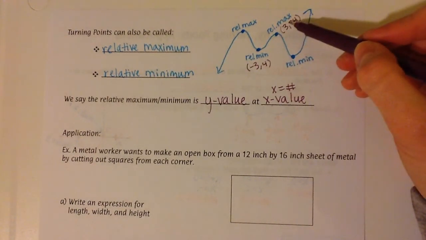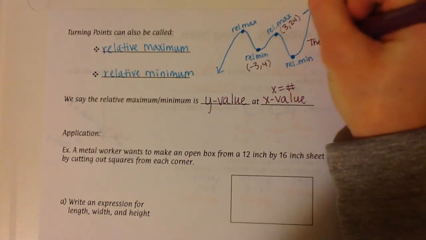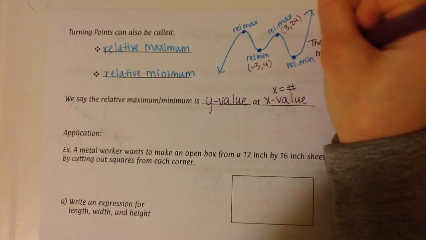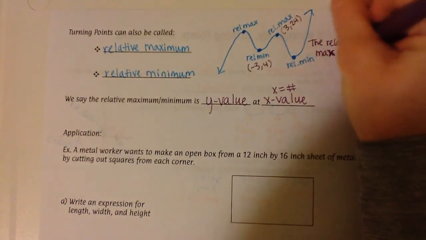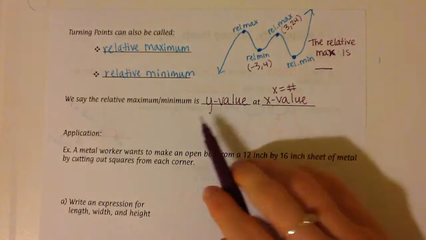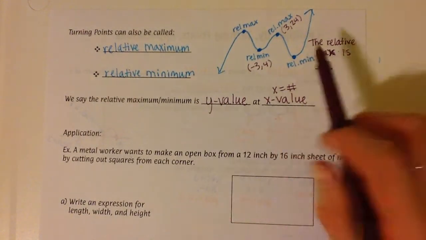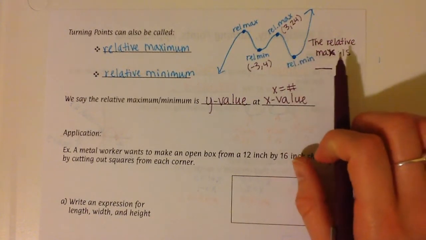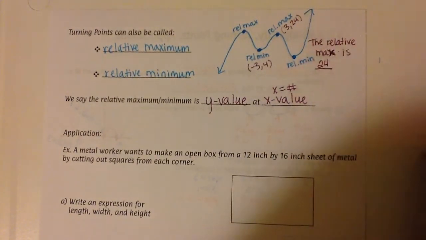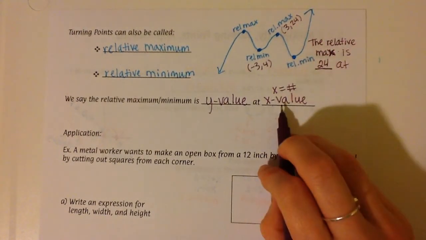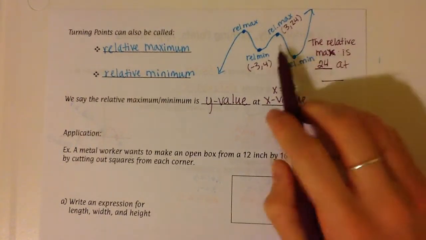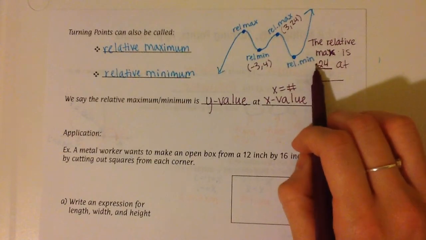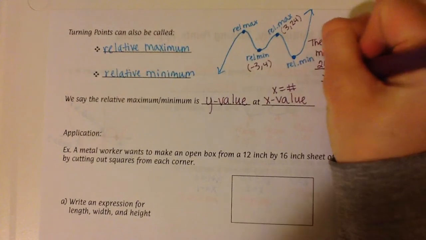So looking at the relative max, we can say that the relative max, oops, that's supposed to be max, is at the y value. Well, if we look at our relative max, the y value is 24. So the relative max is 24 at the x value. So our x value at the relative max is 3. So the relative max is 24, which is the y value, at x equals 3.